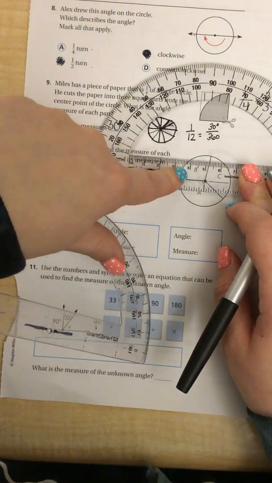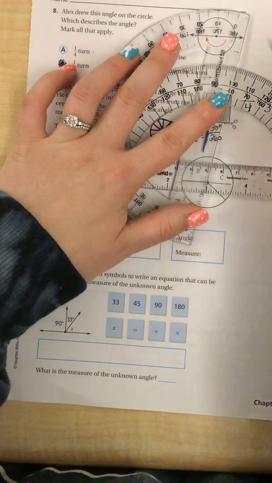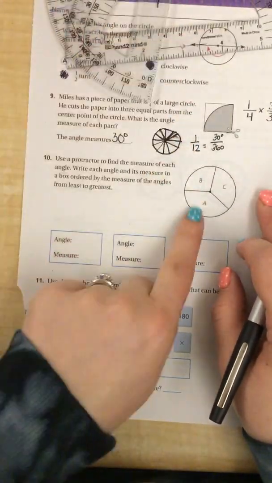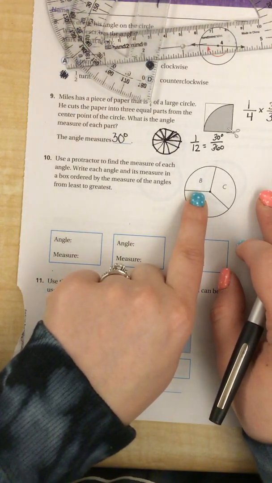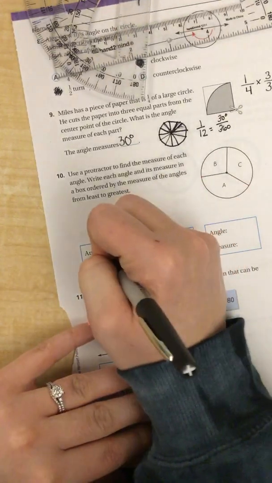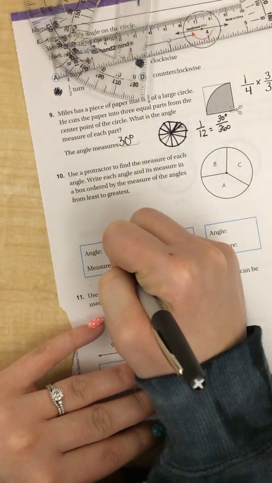So I'm measuring angle B right now, and I can see angle B comes out to be either 80 or 100. So now let's look at this angle. Is it more or less than a corner? Well, I can see that it is more than a corner, so angle B is 100 degrees.